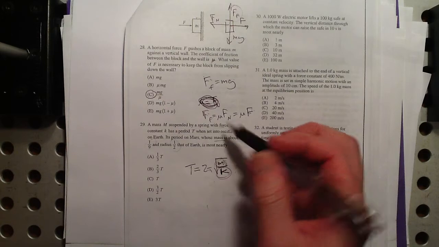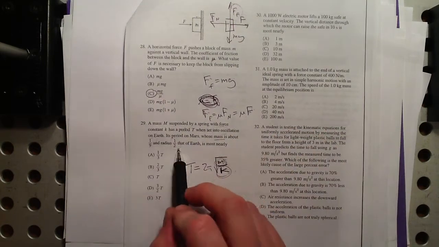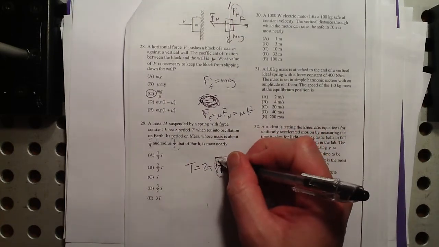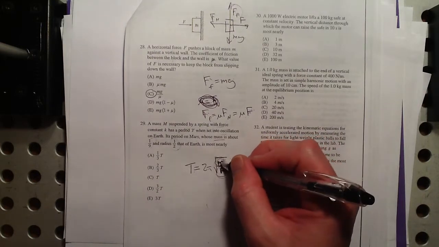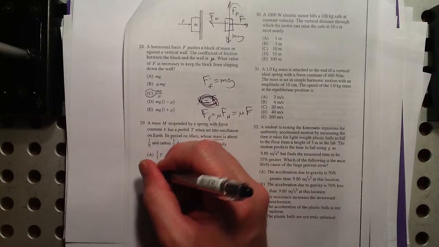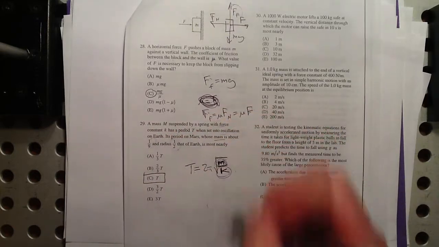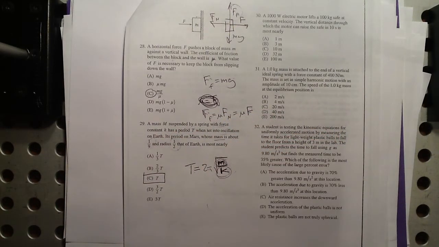Mass is independent of gravity. These two things would change gravity, but not change the period of the oscillating mass on the spring, because that only depends on mass, and that's the same. So there's no room for either of those factors in that question. So it's just T.